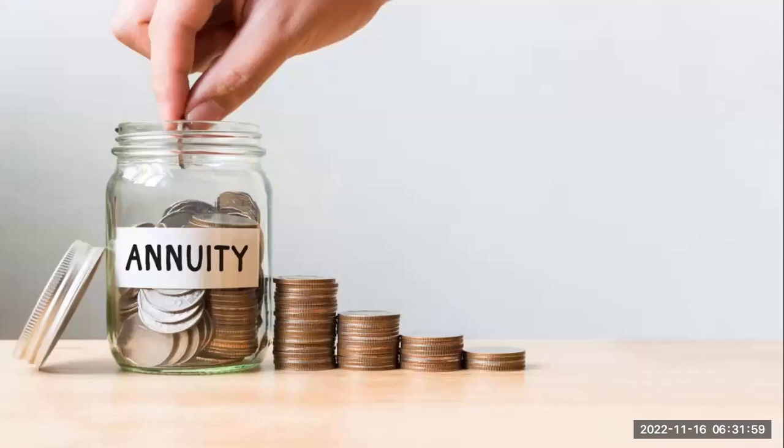Next, we have annuity. An annuity is a financial product used to grow money in order to give the owner a constant stream of payments in the future, such as when they retire or structured settlement. Also, annuity is a long-term investment that is issued by an insurance company and is designed to help and protect you from the risk of outliving your income.